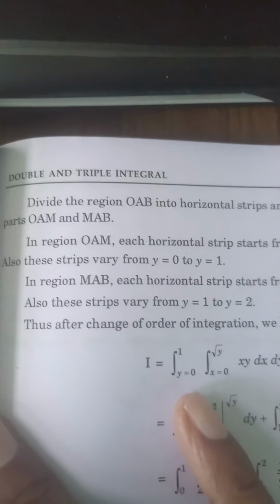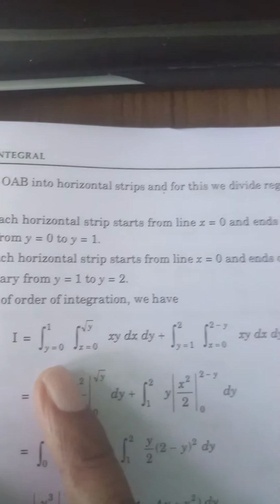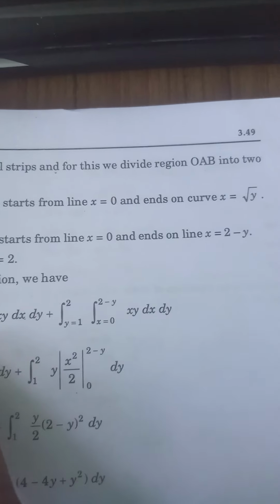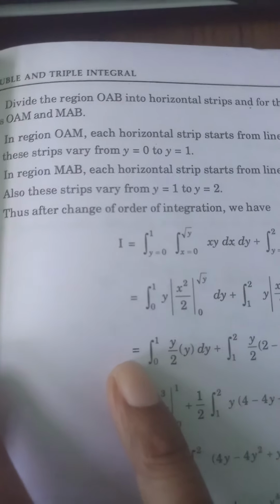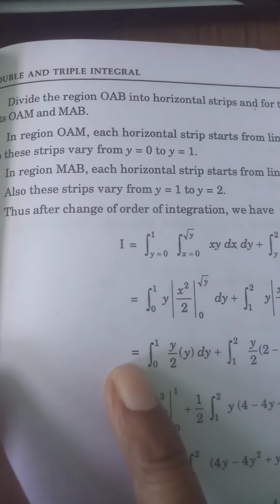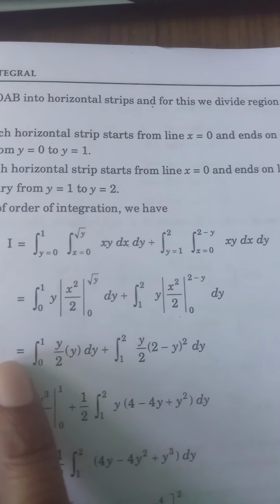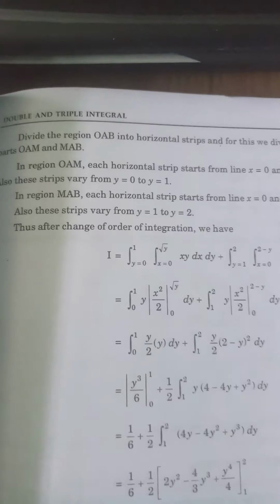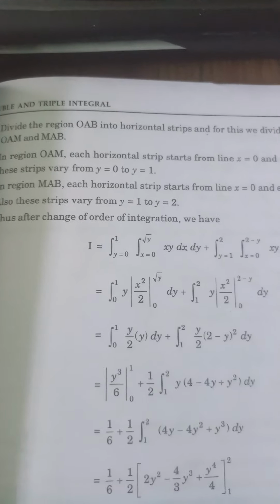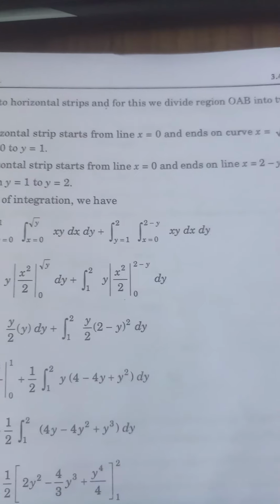So in the region OAM, each horizontal strip starts from line x equal to 0 and ends on curve x equal to under root y. ठीक है, in region OAM, each horizontal strip starts from x equal to 0 and ends on curve x equal to under root y.